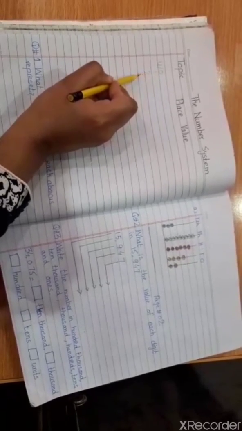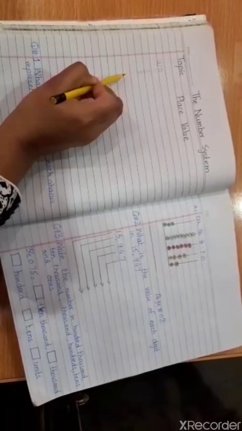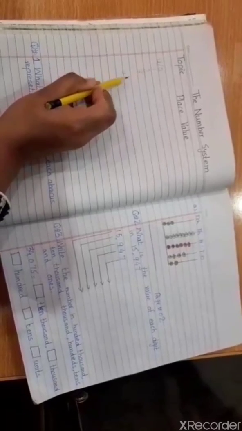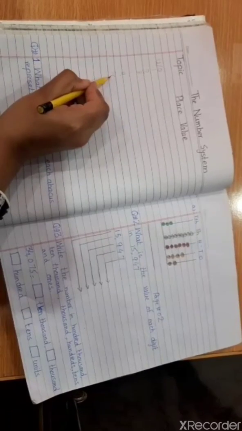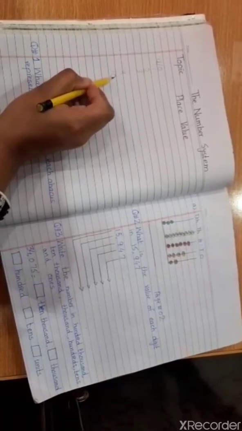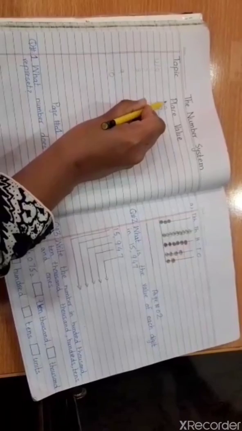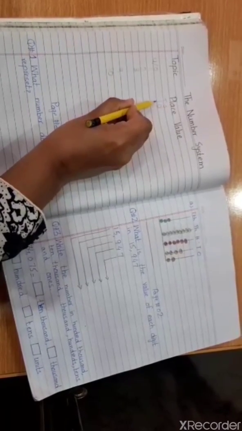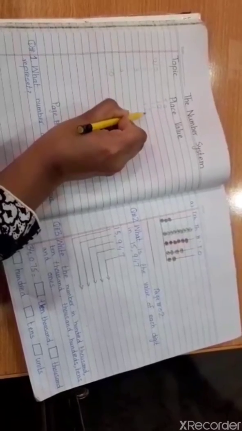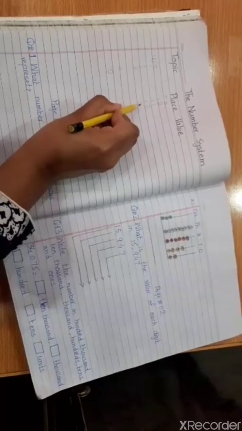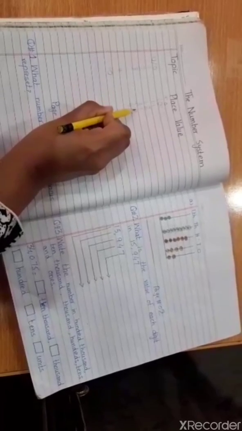Okay, students, when we write our counting from 1 to 9, these are all ones. But after 9 it comes to another number, and it converts into two digits, like tens. Now we can represent 10: 0 is ones and 1 is tens. Now it converts into a bigger value, it becomes tens. Then we write 11, 12, 31, 44. These all belong to ones and tens.